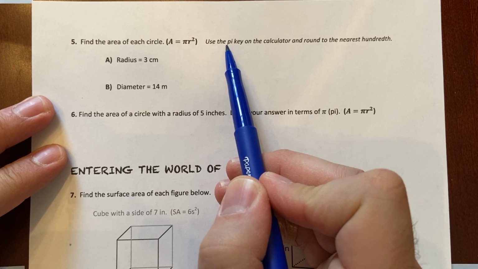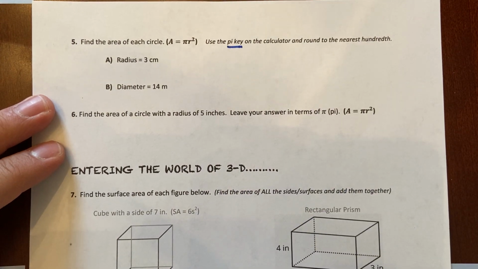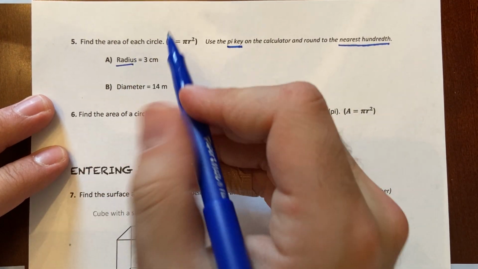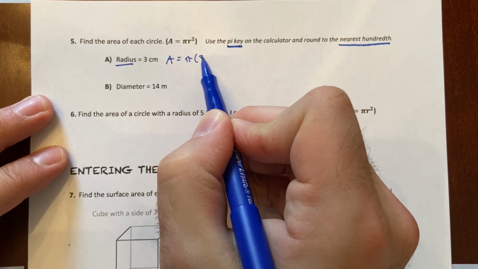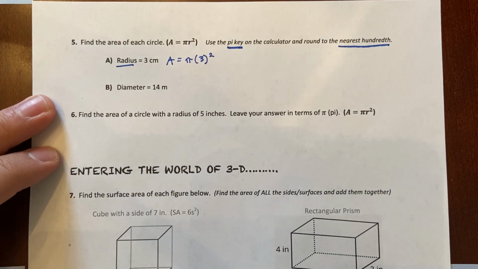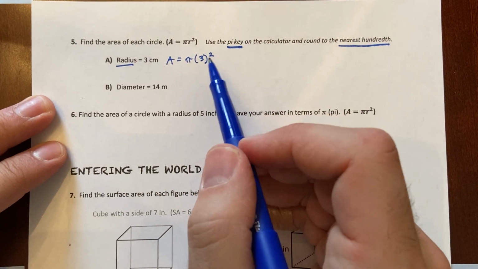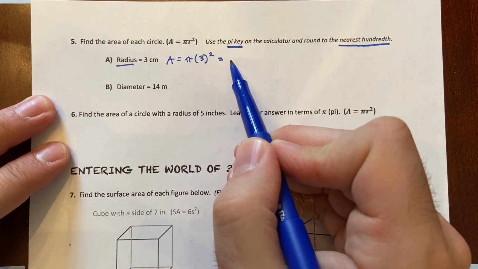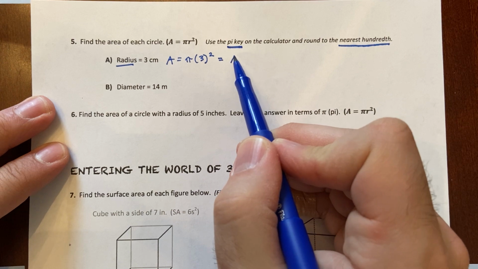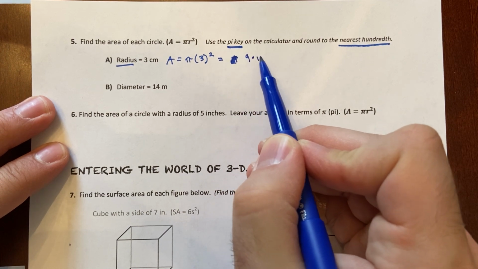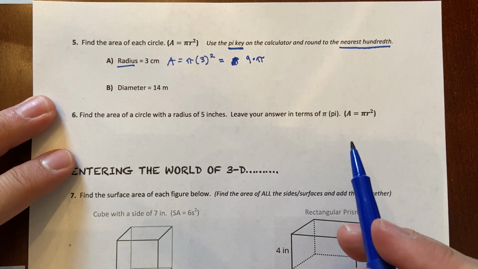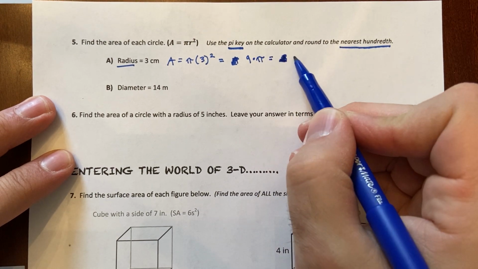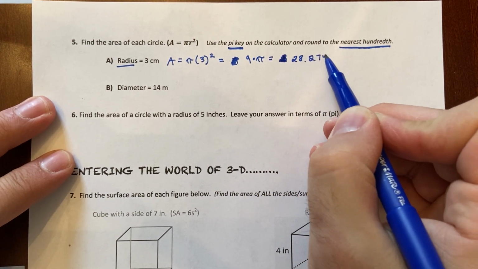This time, instead of 3.14, we're going to use the pi key, and we're going to round to the nearest hundredth. So we're going to plug our radius of 3 in. Now, if you feel comfortable, you can do this all at once in your calculator. I'm going to go step by step. So my exponent, 3 to the second power, is 9, right? 3 times 3 is 9. And when I multiply 9 times pi, I'm going to get, excuse me, I'm writing the wrong numbers down. 28.274, and it's going to keep going.